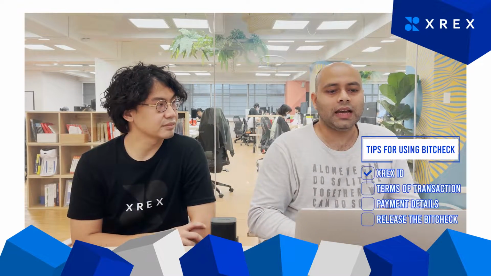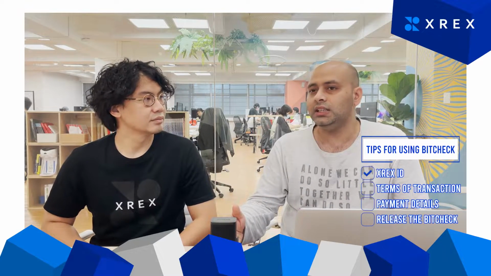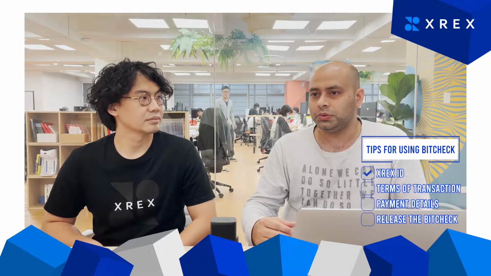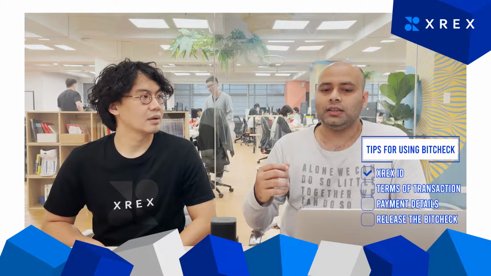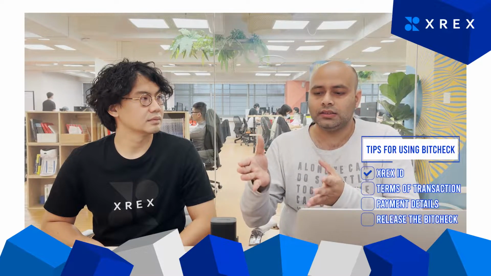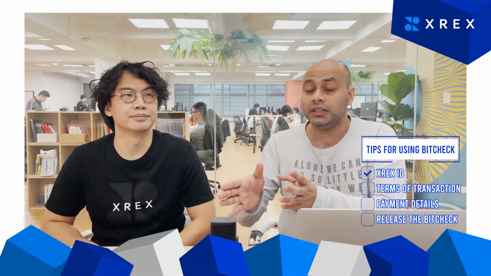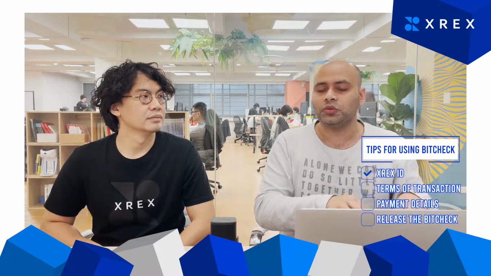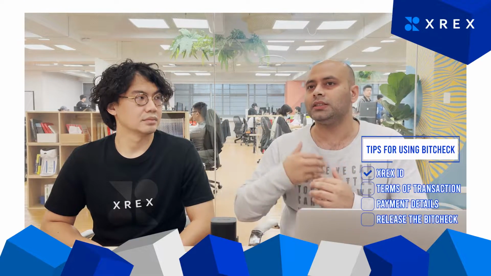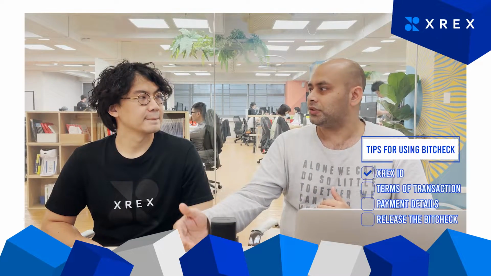Yeah, so XREX ID is very unique. Every individual user has their own unique ID, which they can customize once according to whatever they want. This ID is more like your specific identifier on the platform. So whenever you are sharing your XREX ID, the person doesn't know who you are, except that, okay, this is your XREX ID.